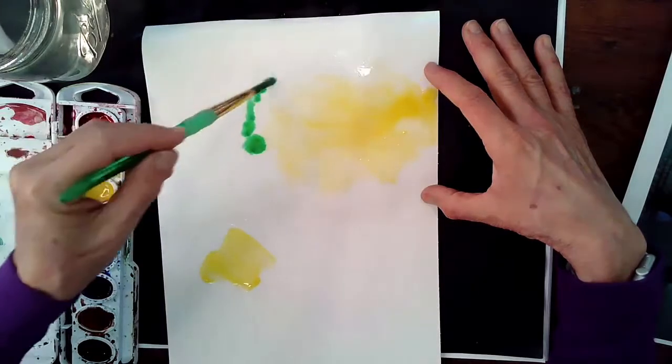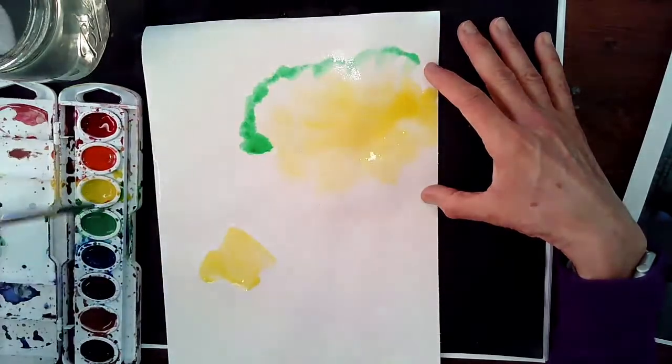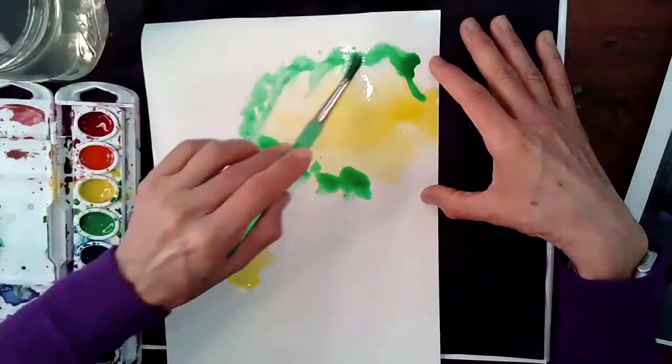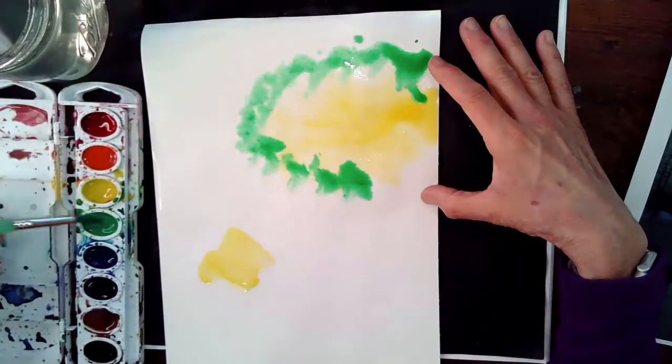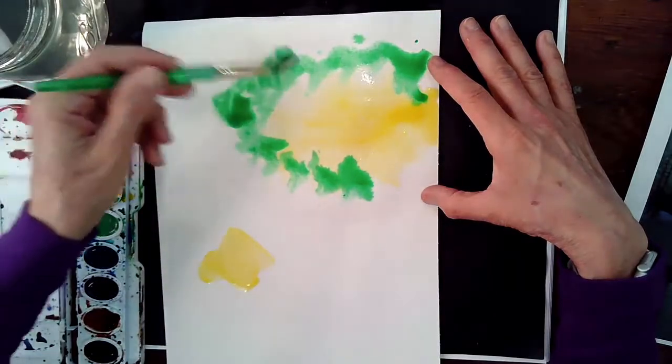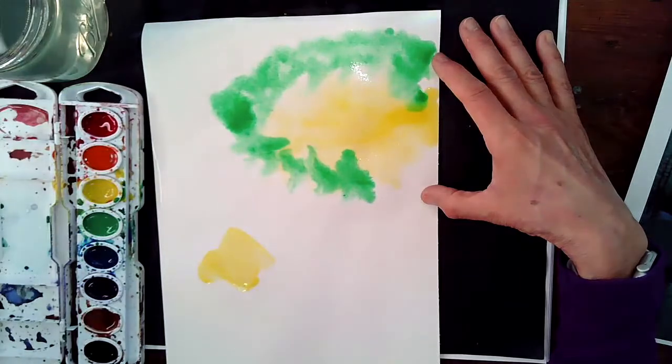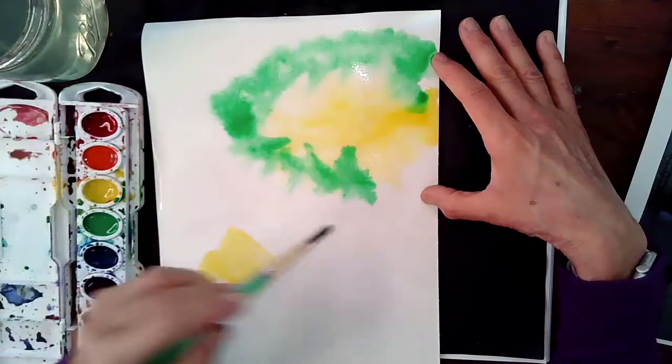Now I'm going to pop some green around my yellow. I'm just kind of tapping my brush, grabbing some more of that green watery paint. Now every once in a while you're going to want to rinse out your brush and add a couple more drops of water to those colors so they're nice and wet.